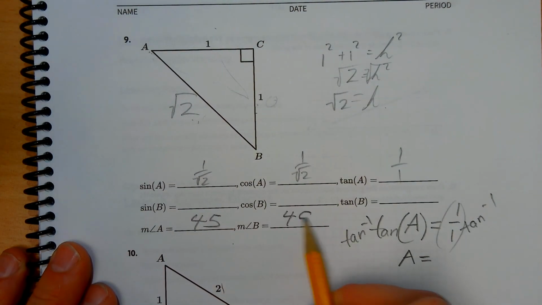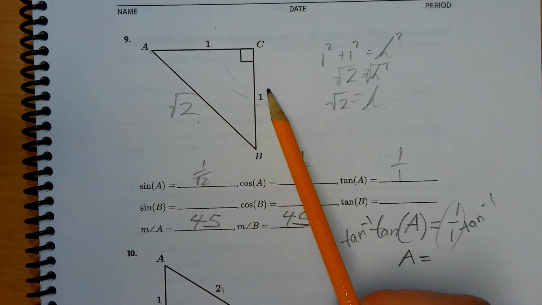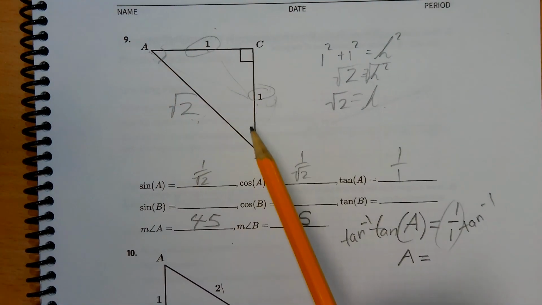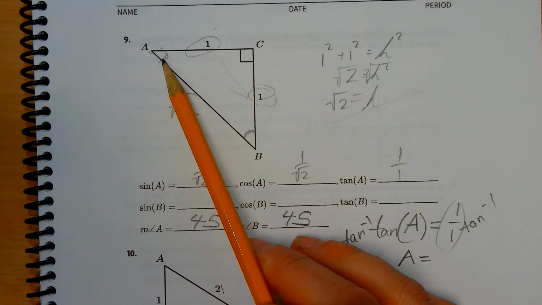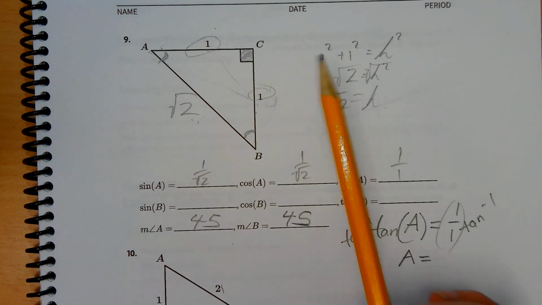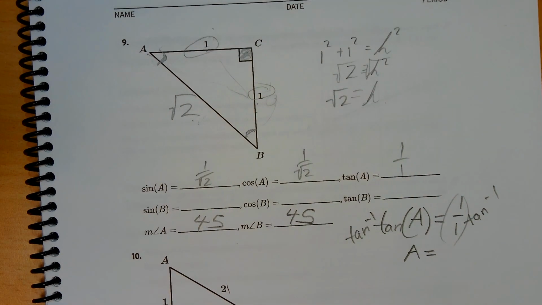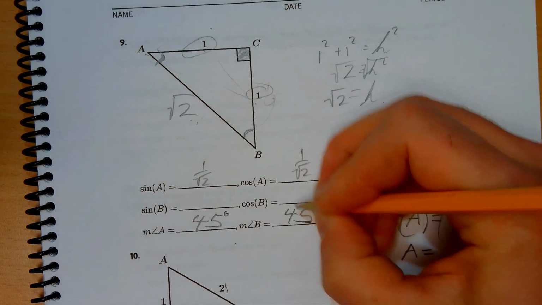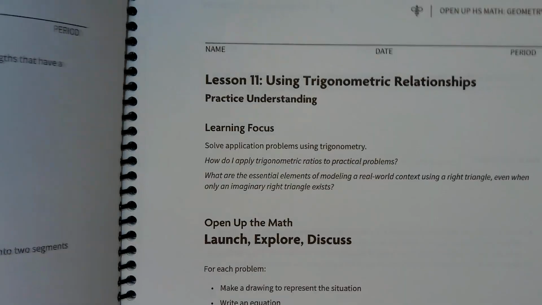That makes sense. The only way for these sides to be equal is if these angles are equal, and the only way for these angles to be equal is if they're splitting up the leftover 90 after this 90 is taken out of the 180. So this is the famous 45, 45, 90. And we're done.